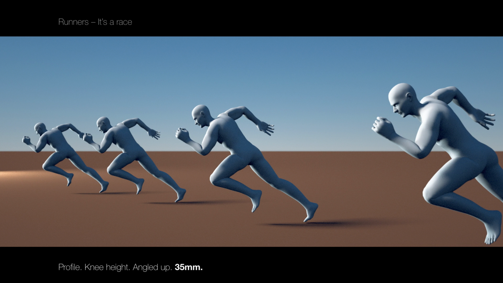So right now it's these generic runners, they're in a line and they have just started their race. It's a profile shot, meaning it's from the side. The camera's about knee height, and it's slightly angled up a few degrees. I'm using a 35mm lens, and this is a pretty generic vanilla shot. It's a good establishing shot just to get the lay of the land of what's going on.